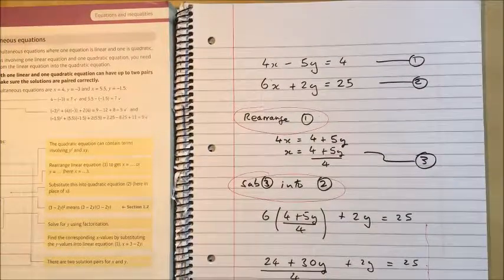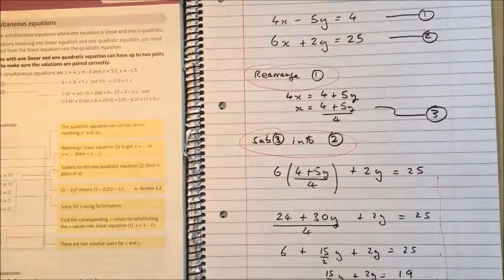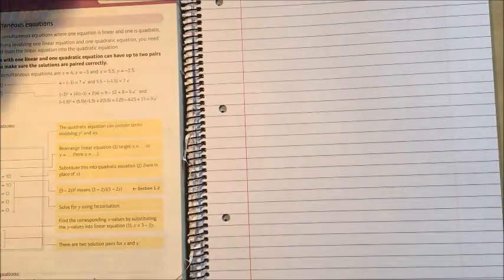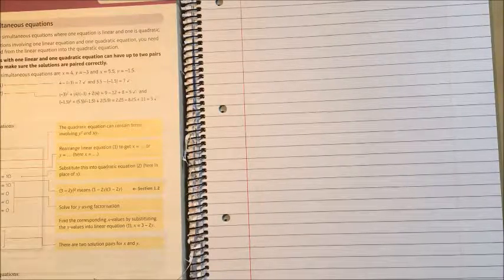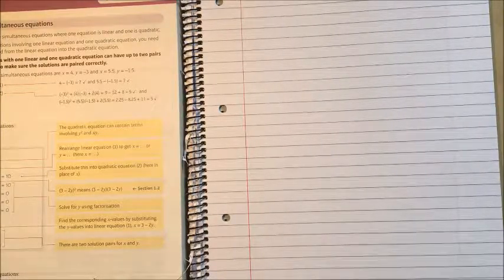So we're on section 3.2, and if you watched the last video on section 3.1, we saw the substitution method for linear equations. And if you are happy with the substitution method for solving simultaneous equations, the nice thing is now we do exactly the same thing. It gets harder because the equations that we're going to deal with in section 3.2 are nastier equations, but the idea is exactly the same.